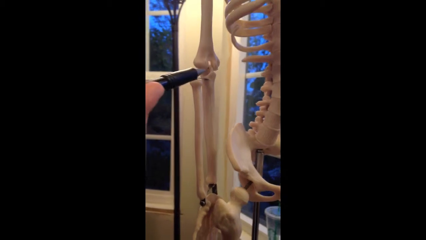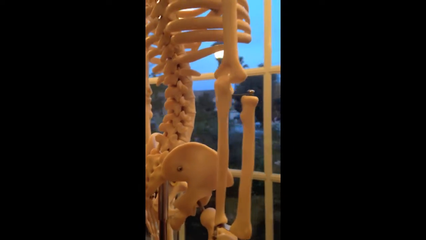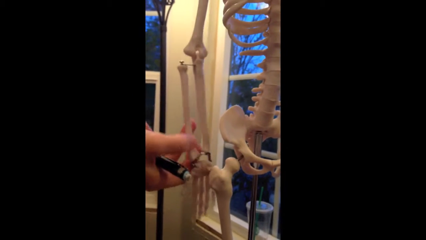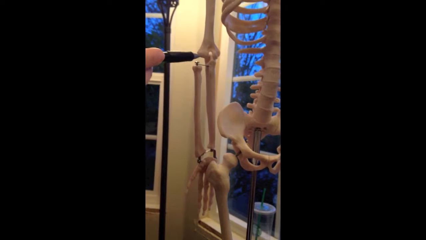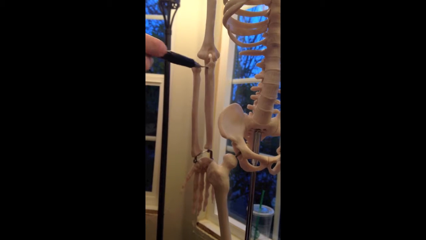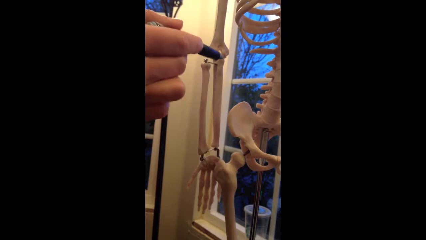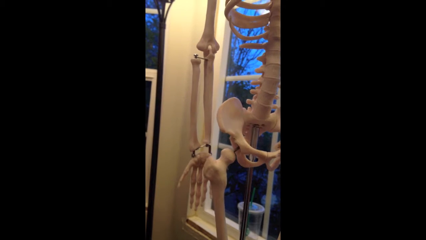The coronoid fossa is right in here, and on the other side is the olecranon fossa, and these are depressions which allow for the ulna to flex and extend. Also, we have the capitulum, which is right here, and it articulates with the radius, and the trochlea articulates with the ulna.